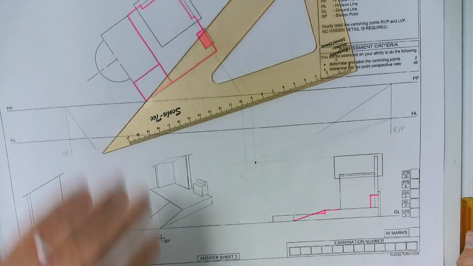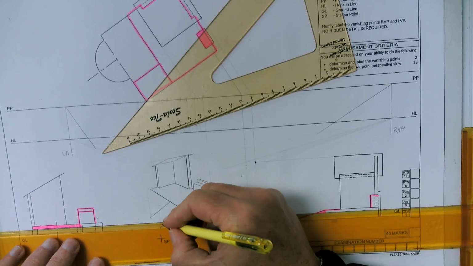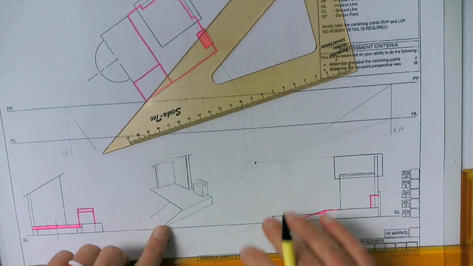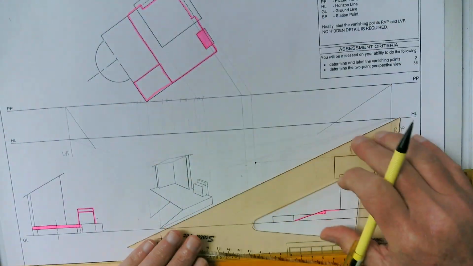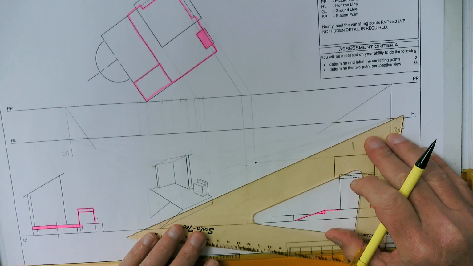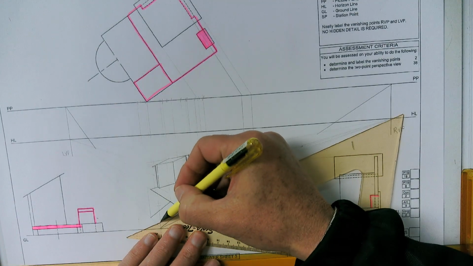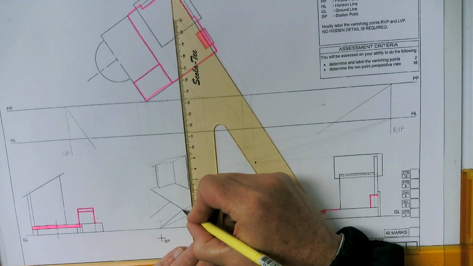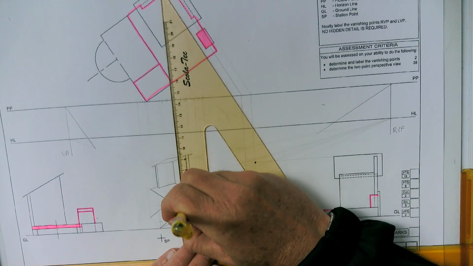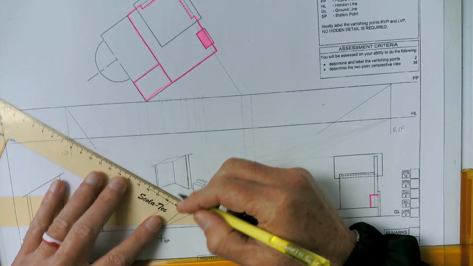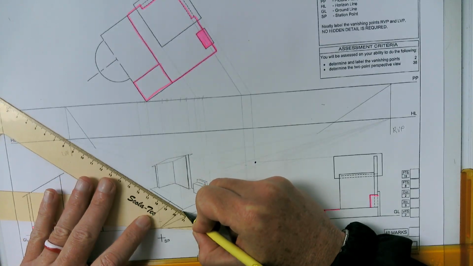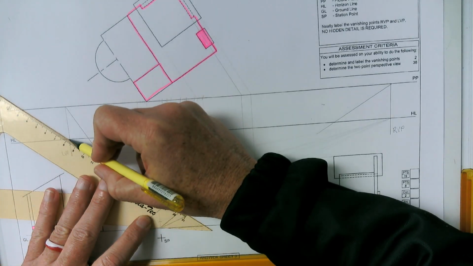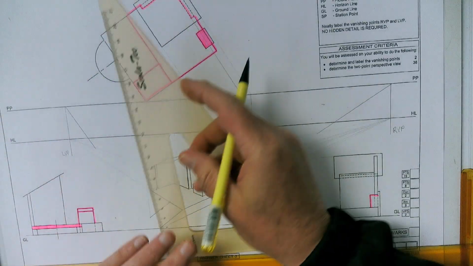So what I'm going to do, bring that nicely to my middle or to my starting point. I'm going to lightly take that back. And then where my step was here, where that meets that line, I'm going to take that now to my left. And that will actually give me that little bit of a step.